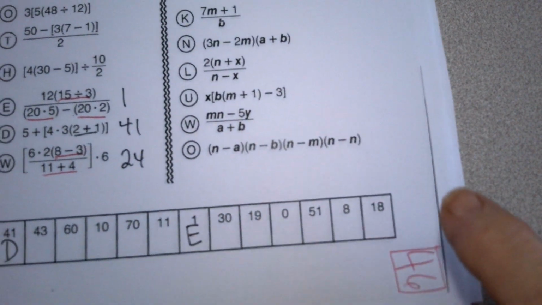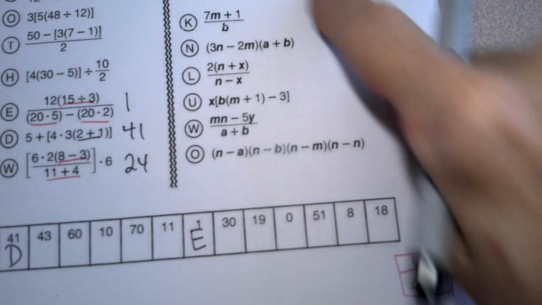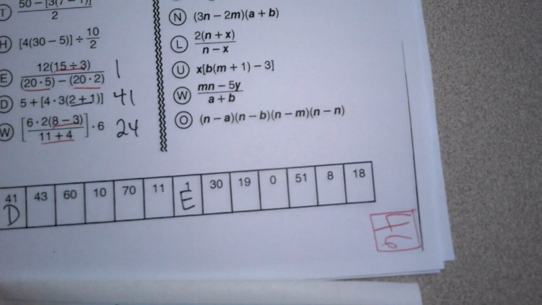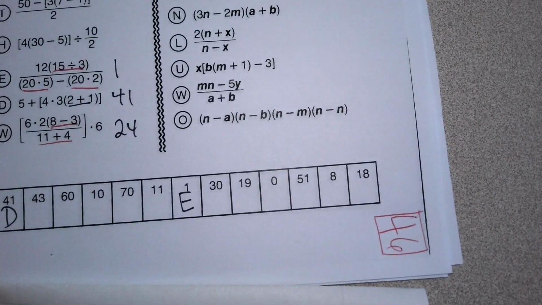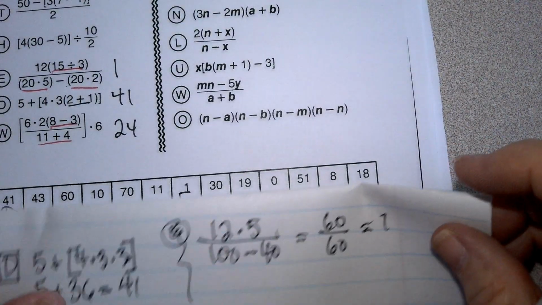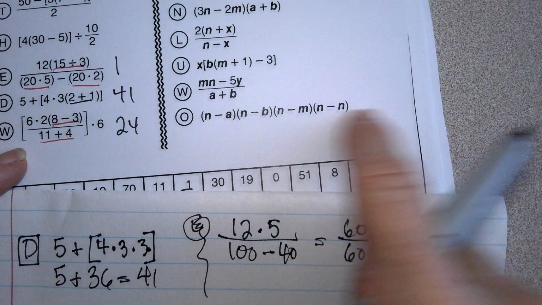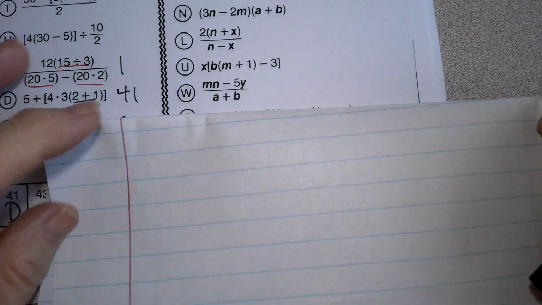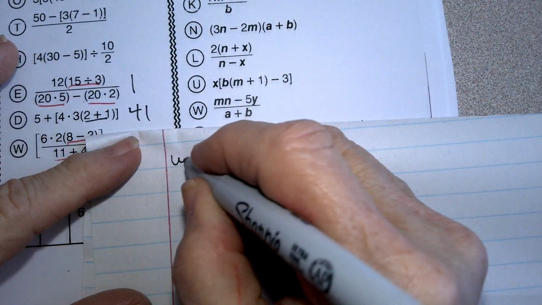Alrighty, and then we're going to go over to these. So this one is evaluate. In other words, you're going to substitute and then solve. So this is kind of a special one. I'm going to leave that one for you to do. But let's go ahead and look at the letter W.